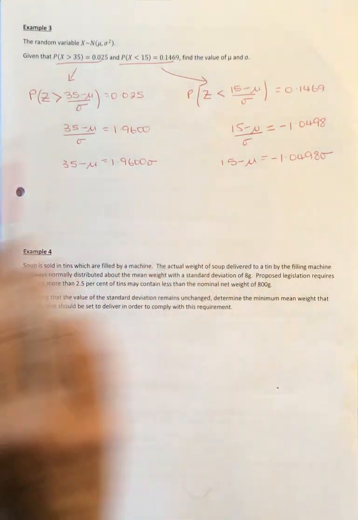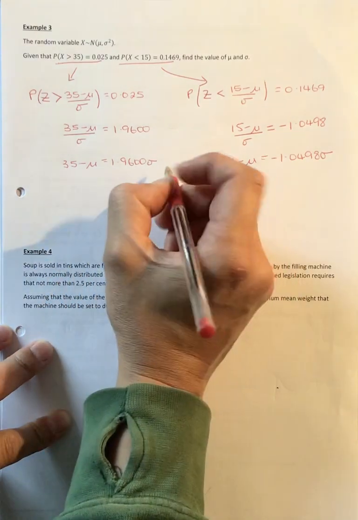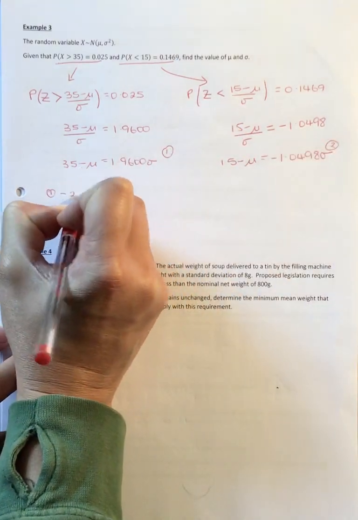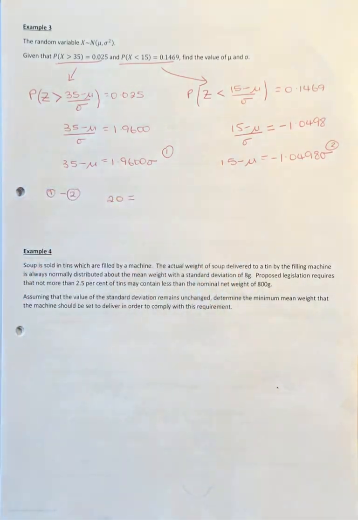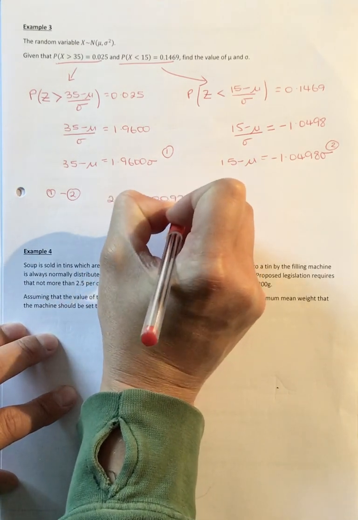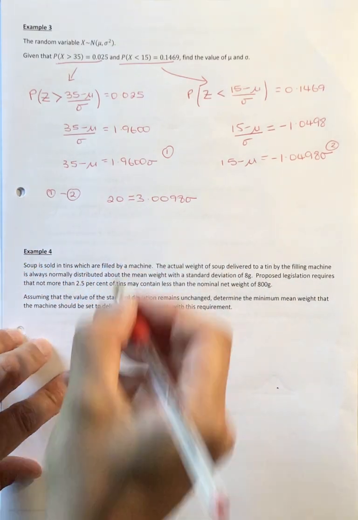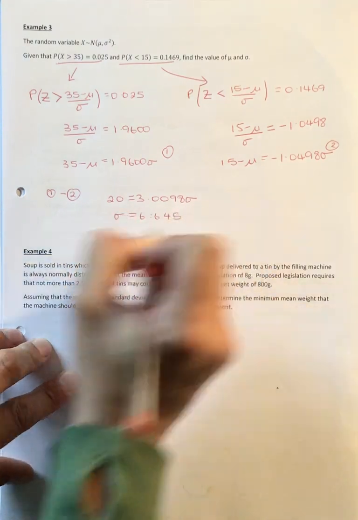So now I've got simultaneous equations and I've got minus 1 mu in each, so I can subtract the equations from each other. And that gives me 20 is 3.0098 sigma. So dividing by this 3.0098 gives me sigma is 6.645.